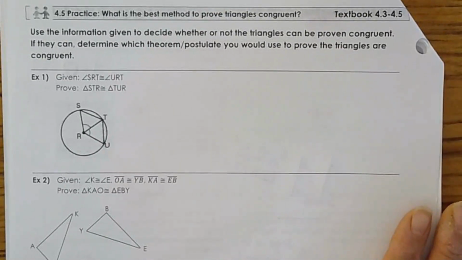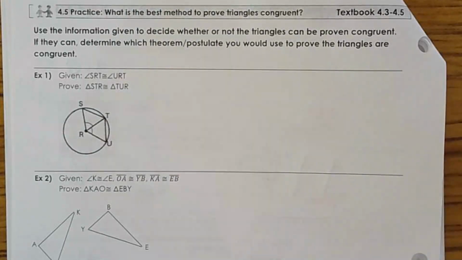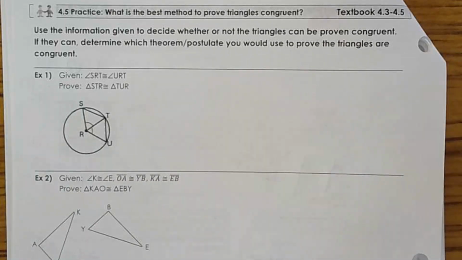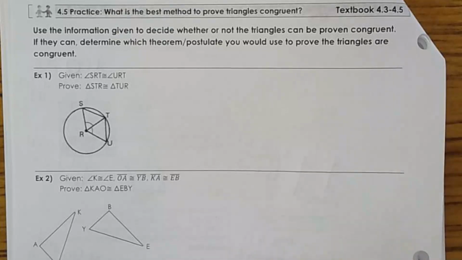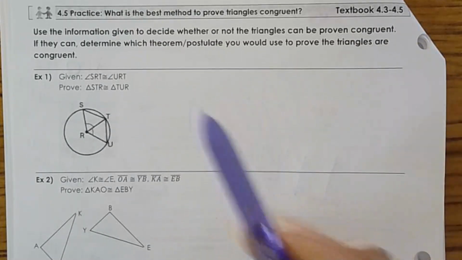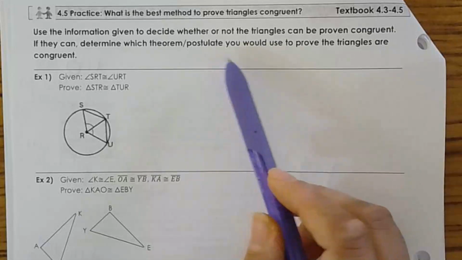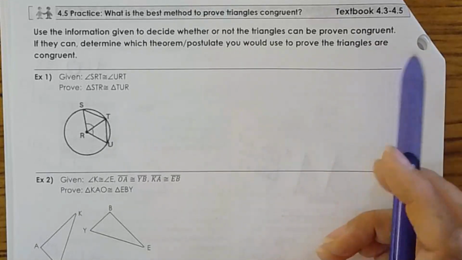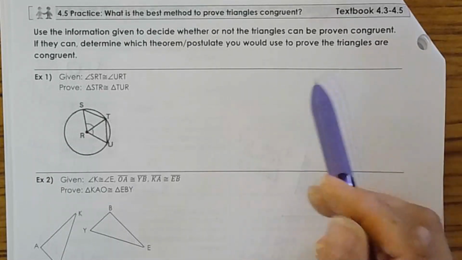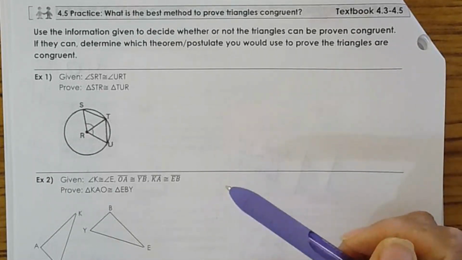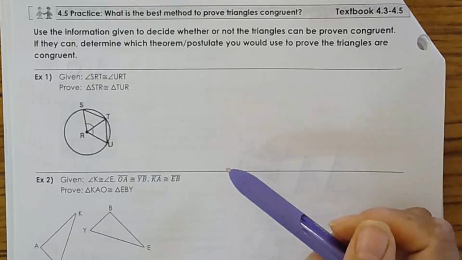We could do full proofs on these, or we can just set up a possible proof. Just so we get in practice, I think it would be good to try these out as proofs, the ones that you can do. It says, use the information given to decide whether or not the triangles can be proven congruent. Now, if they can, then we would try to decide which postulate or theorem, and then we don't actually have to do the entire proof, but again, just for practice, let's go ahead and try it, because I think the hardest parts are going to be writing out your statements properly so that everything's matching.